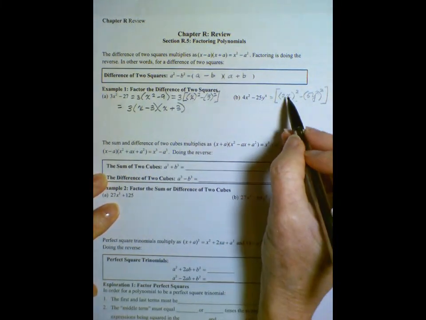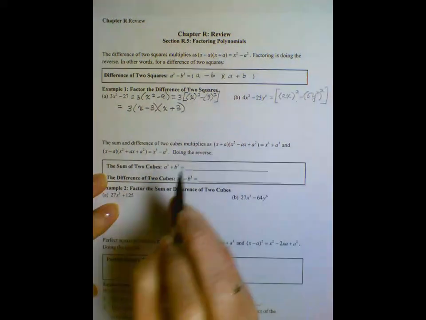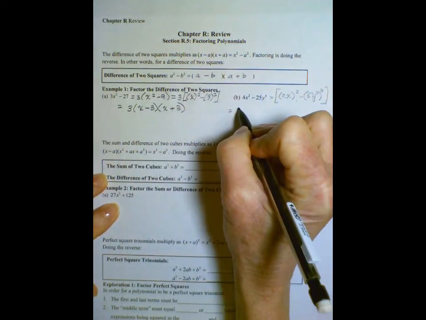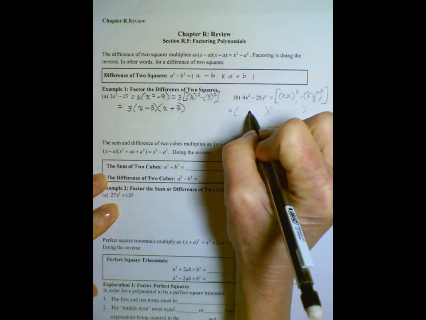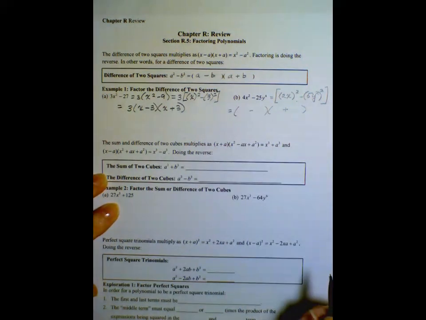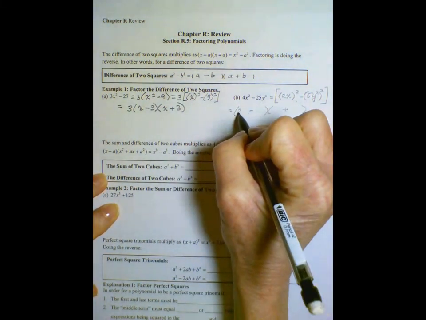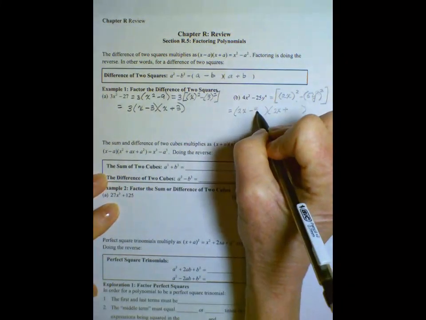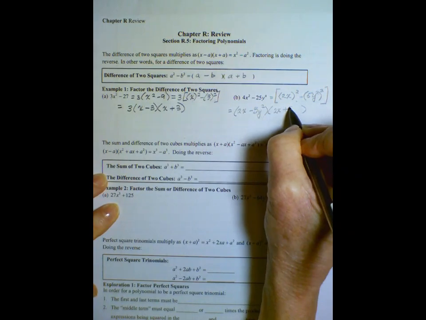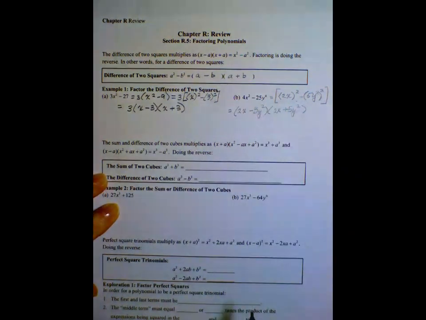So see, this one's kind of tricky. It's a good thing I've identified my a and my b, because now I simply go straight to a minus b, a plus b, right? I can set that up, minus and plus, or plus and minus, whatever you like. What is a? It's 2x. What is b? It's 5y squared.